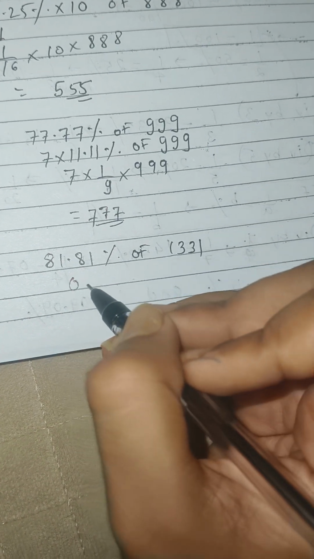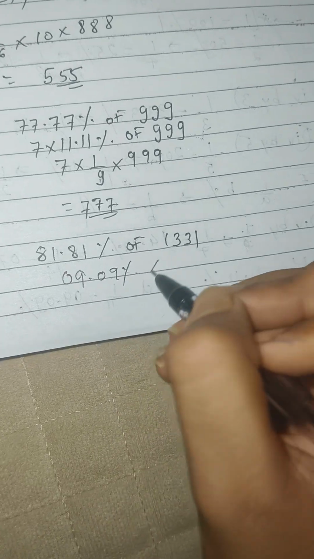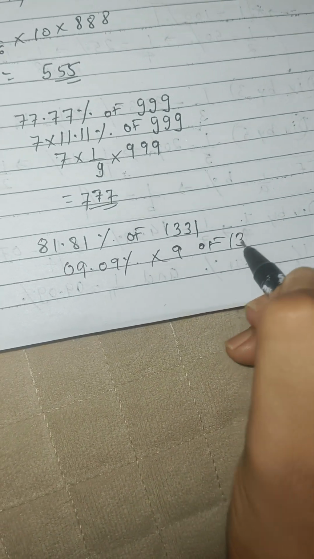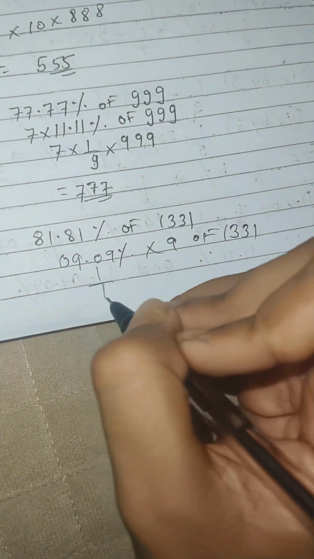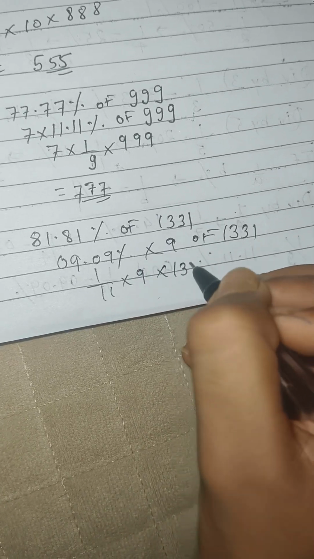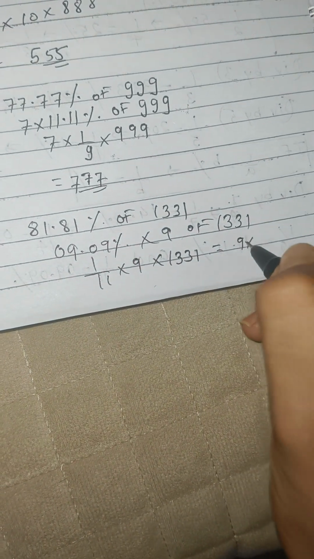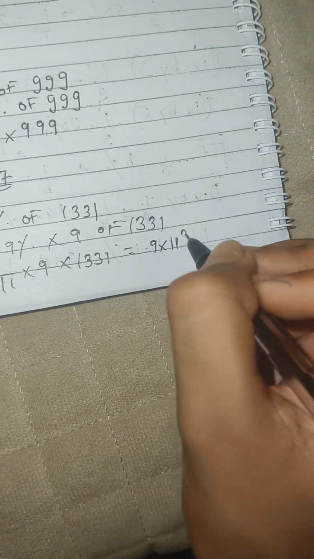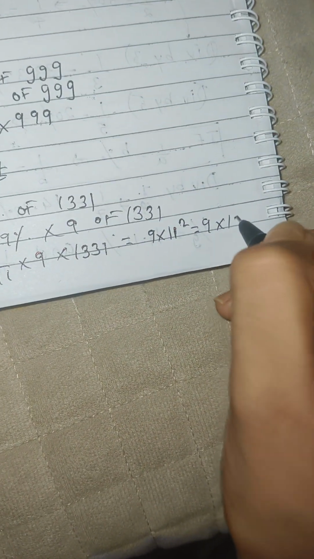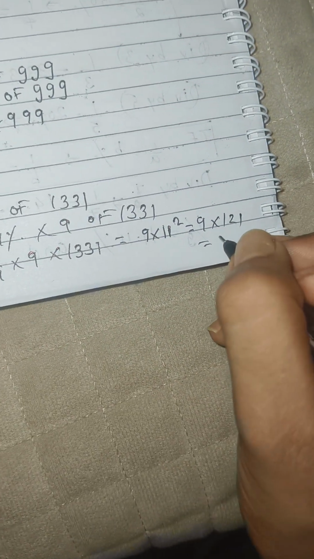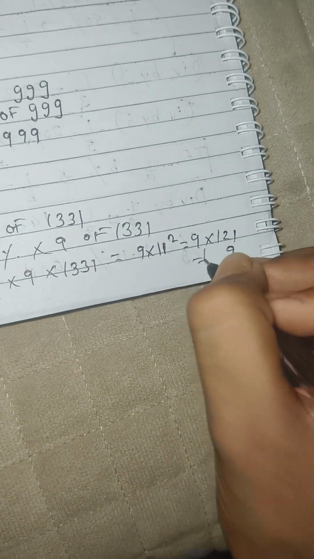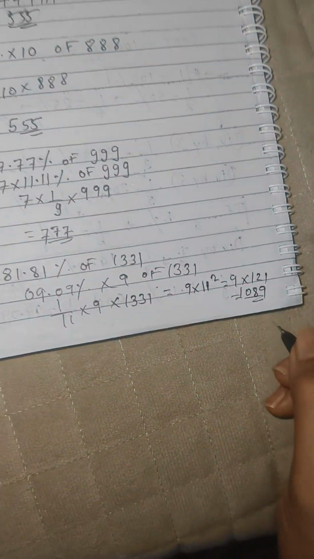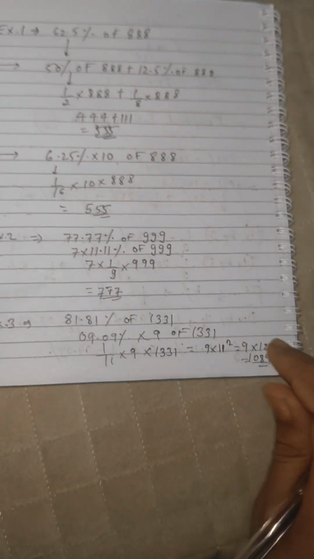So we can write this as 09.09% into 9 of 1331, right? So that gives 1/11 into 9 into 1331, right? Which is what? 1331 is 11 cube. So 9 into 11 square, 9 into 121, which gives us 1089. So I hope you understood these three examples.